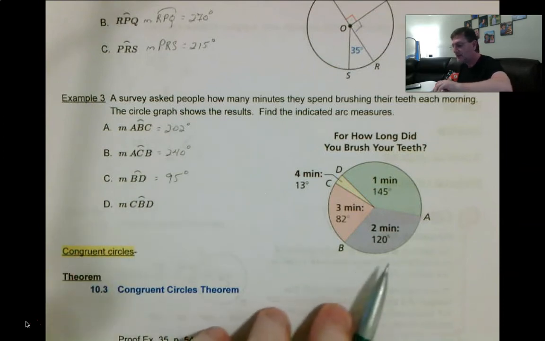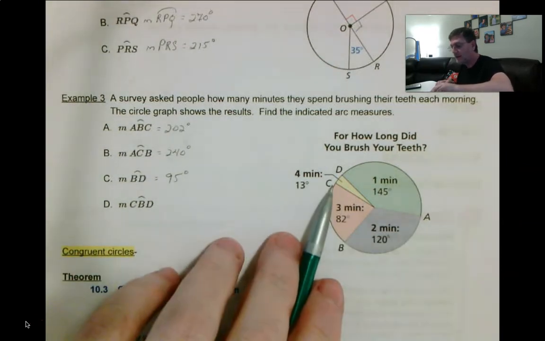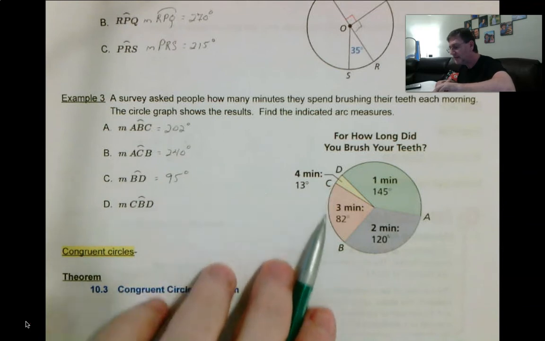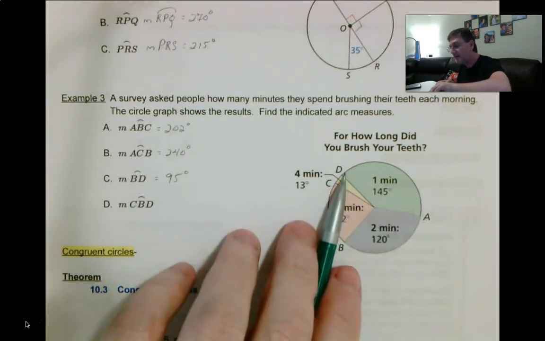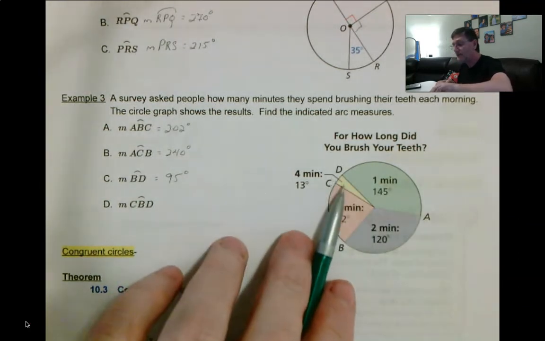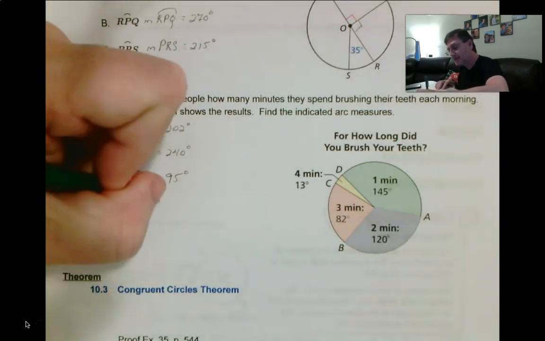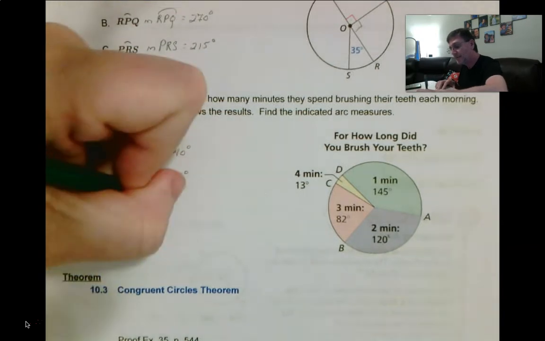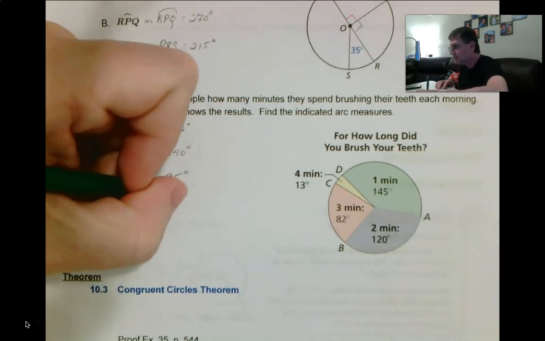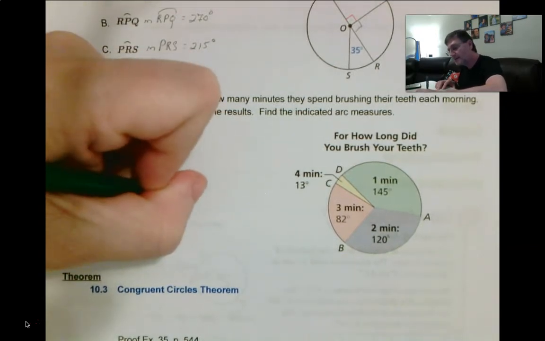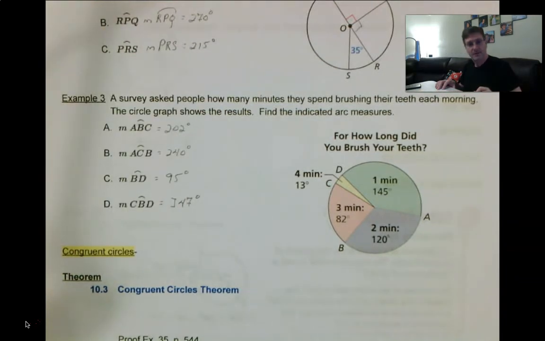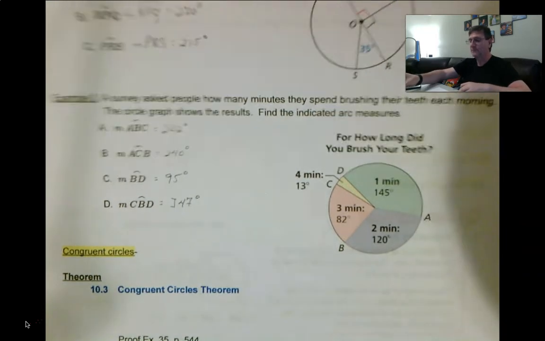Measure of arc C to B to D. So C to B to D is almost 360 degrees. So 360 minus 13 is going to be the easiest way to do it. So 360 minus 13 is 347 degrees. You have some theorems and some definitions to do below example 3.